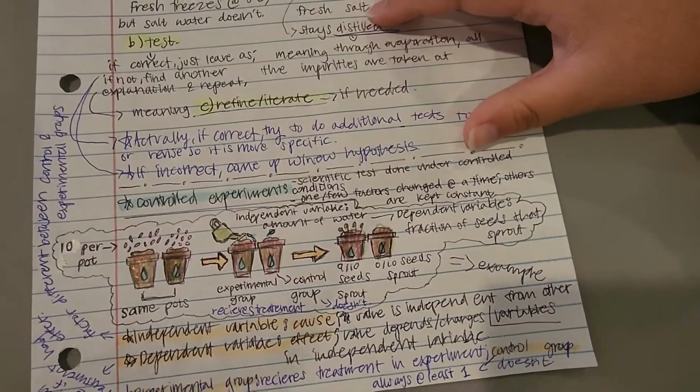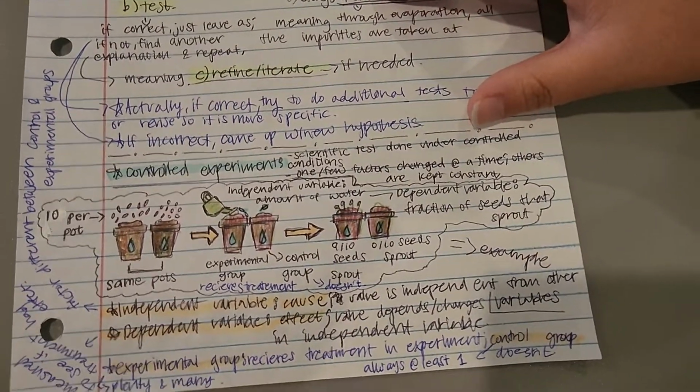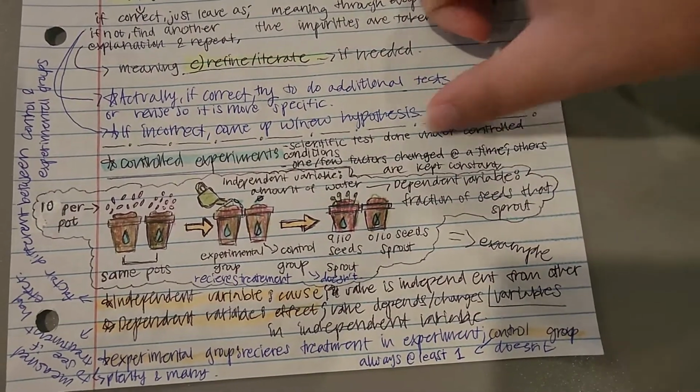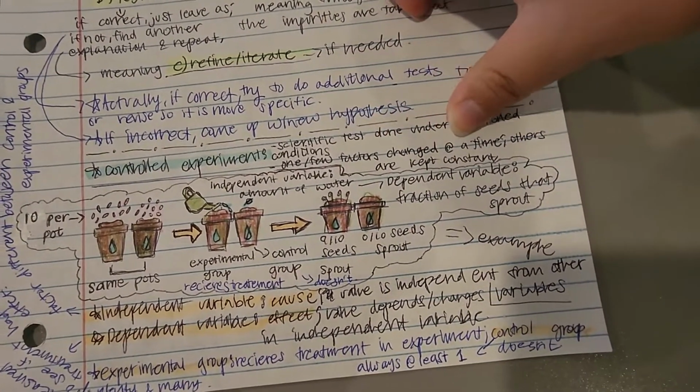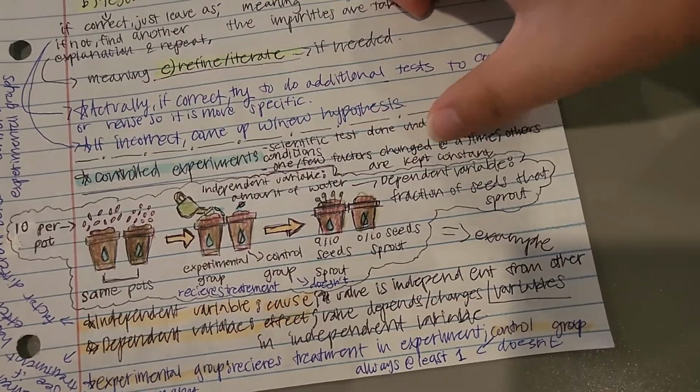Moving on to control experiments. Control experiments are scientific tests done under controlled conditions. One or a few factors are changed at a time, others are kept constant.